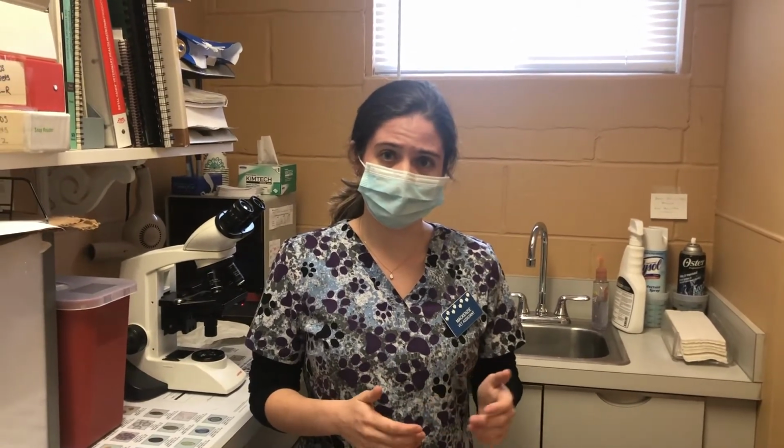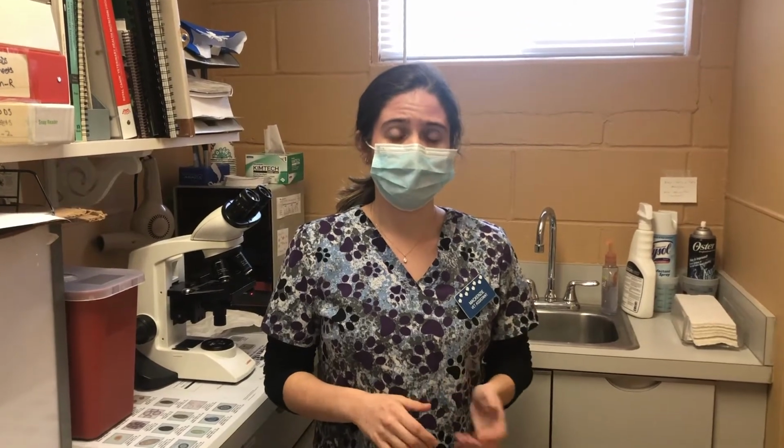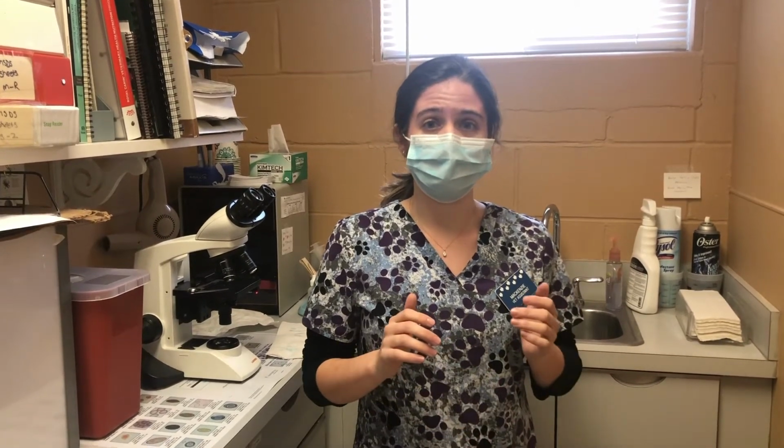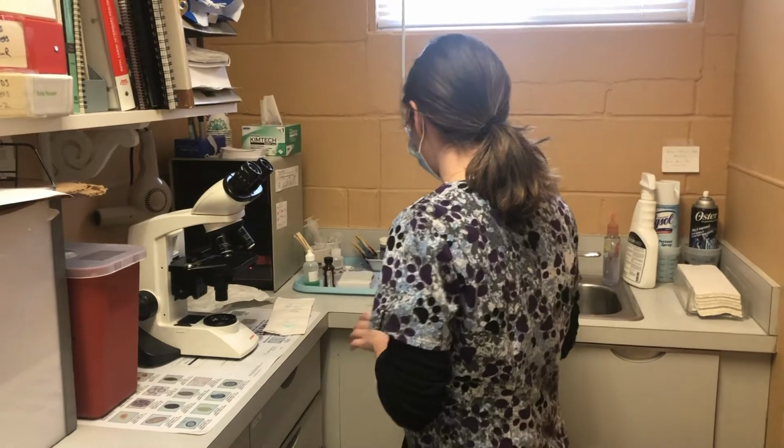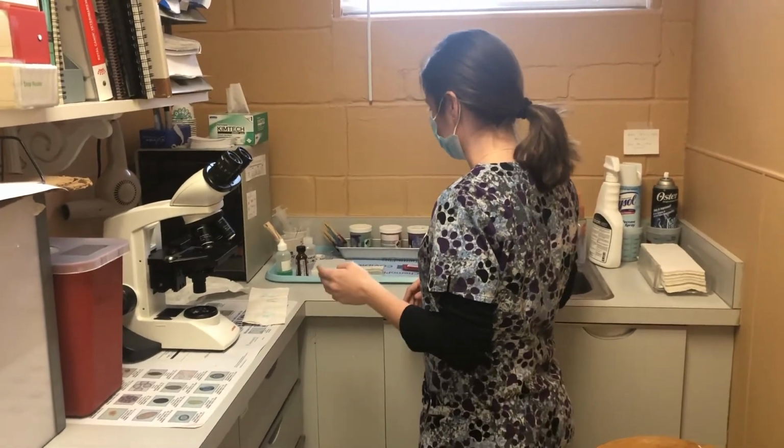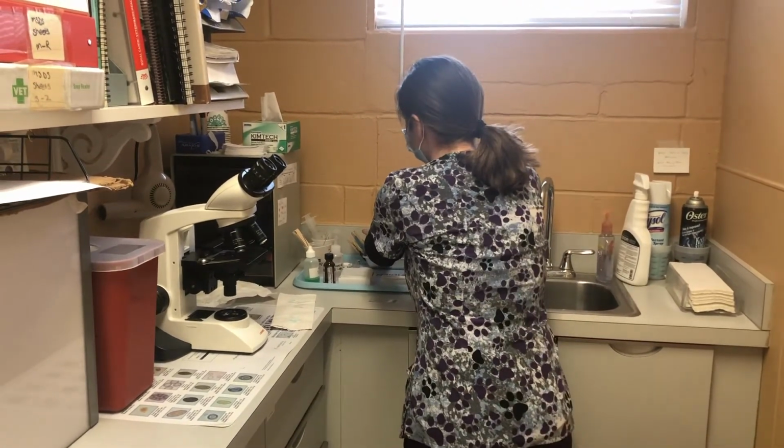Lastly, we have our metestrus. In metestrus, you're going to see a little bit of decrease of swelling of the vulva, and there's not going to be as much discharge. And under the microscope, you're going to see that all of your cornified squamous epithelial cells are going to become non-cornified, and they're all going to revert back to what they were in anestrus. So now that we've gone over our four stages, I'm going to stain our slide.